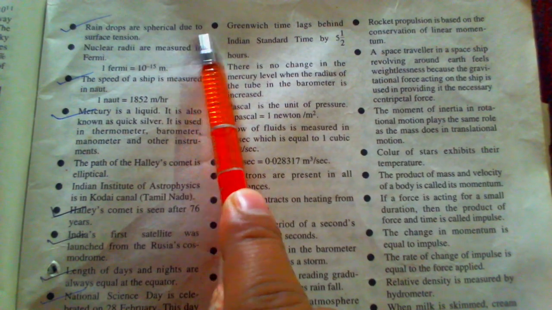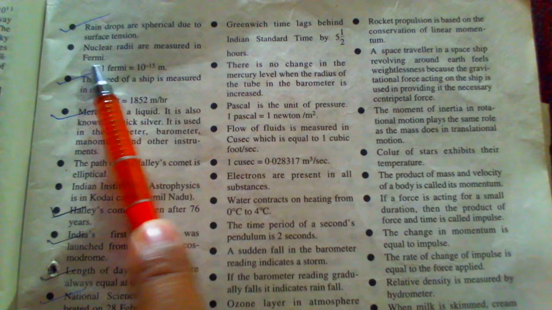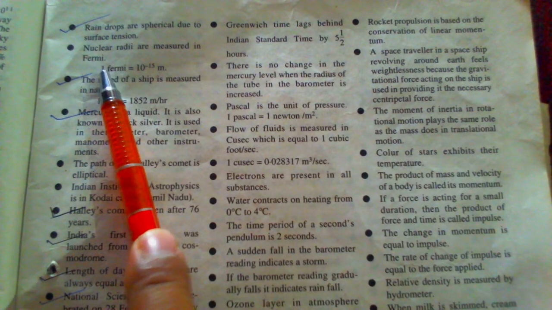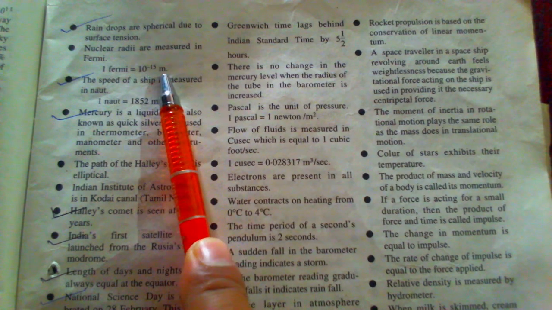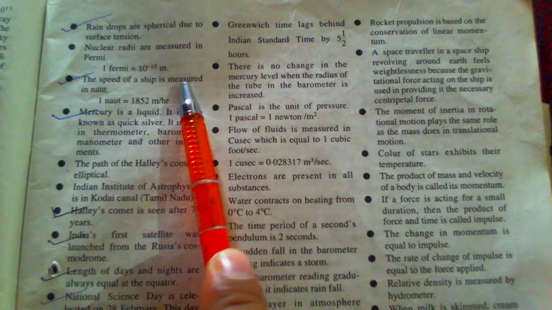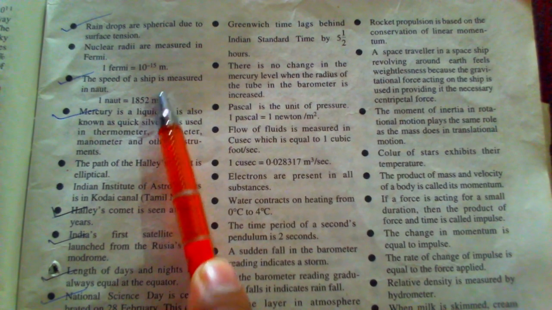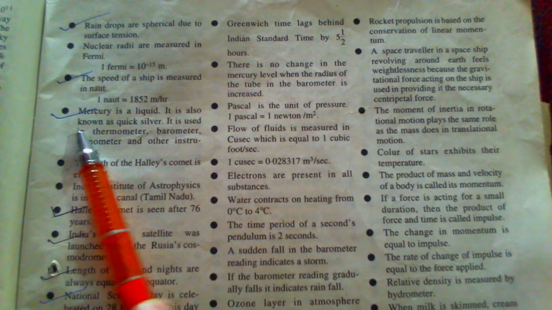Raindrops are spherical due to surface tension. Nuclear radii are measured in Fermi. 1 Fermi equal to 10 to the power minus 15 meter. The speed of a ship is measured in knot. 1 knot equal to 1852 meter per hour. Mercury is a liquid.